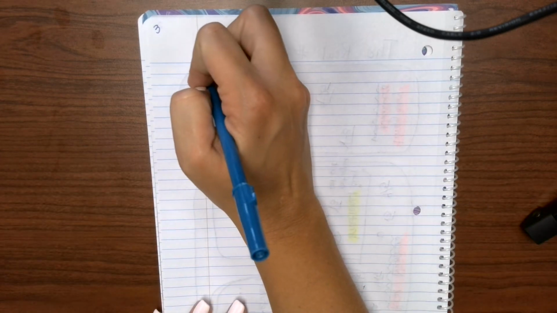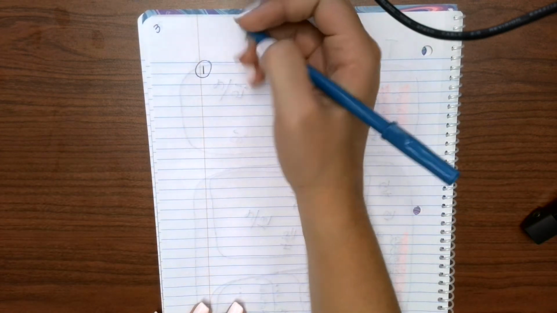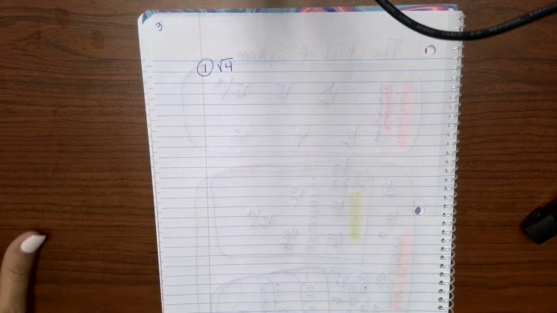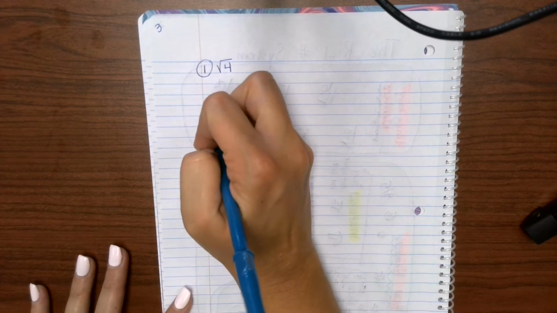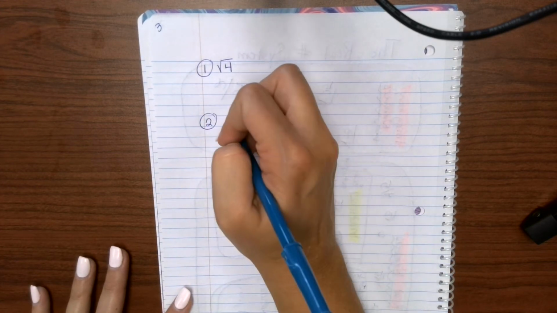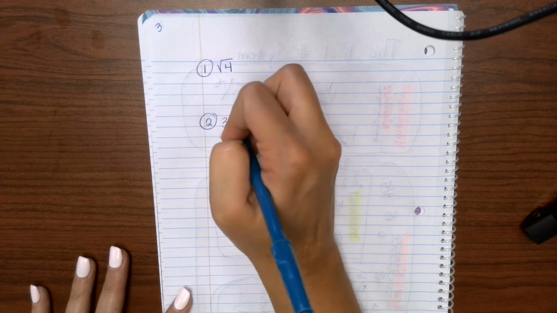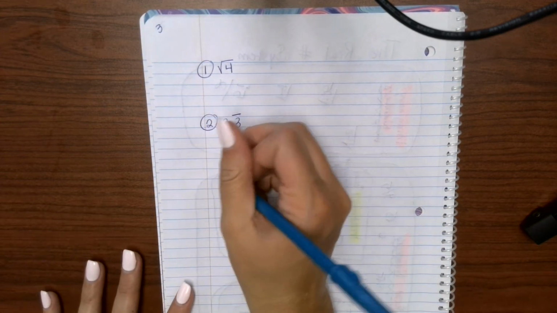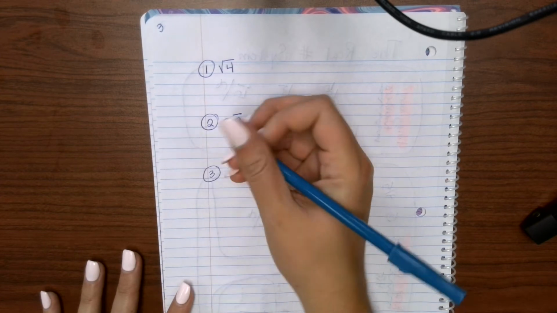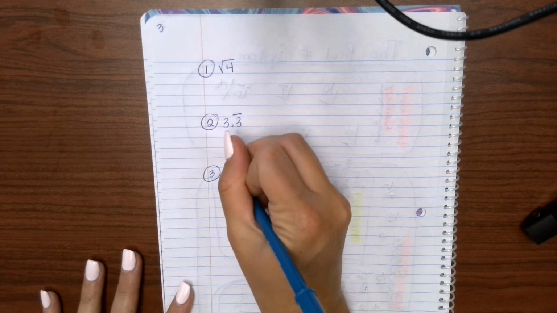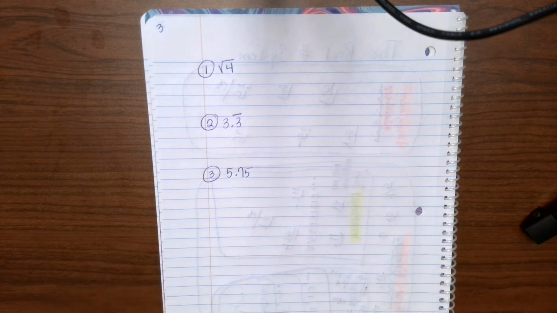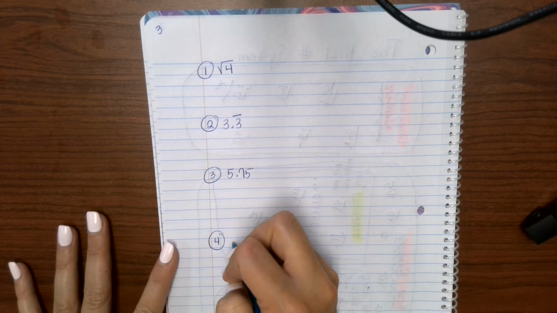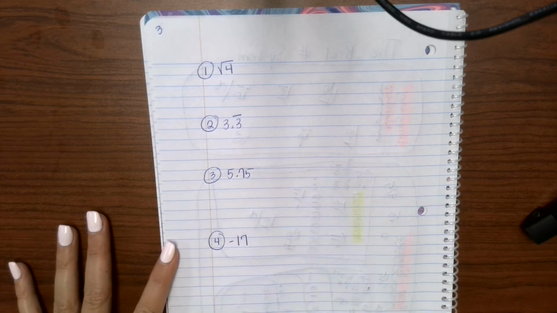So number 1, square root of 4. Number 2, 3.3 repeated. Number 3, 5.75. Number 4, -17.